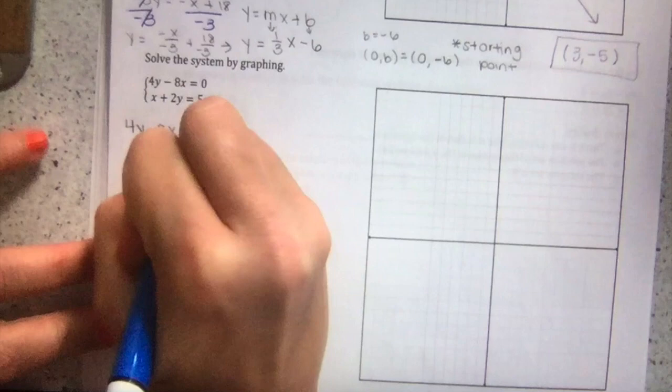My next point, I'm going to go down 1, right 2. So I'm at 2.5 going down 1 to 1.5, over 2, is my second point. So if I'm at 2.5 going down 1 unit, I'll be at 1.5, over 2. Connecting the dots.